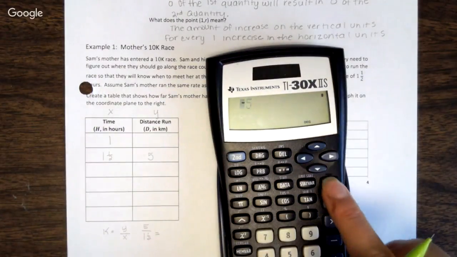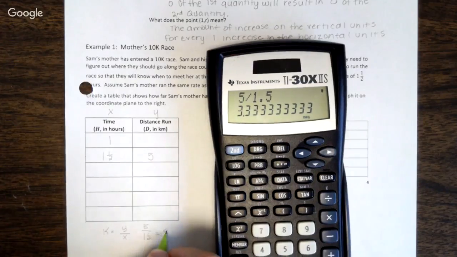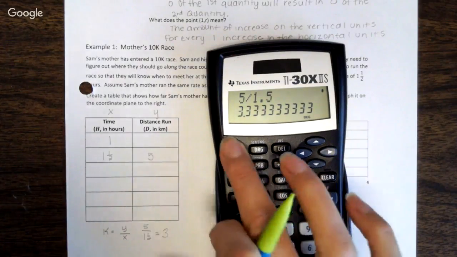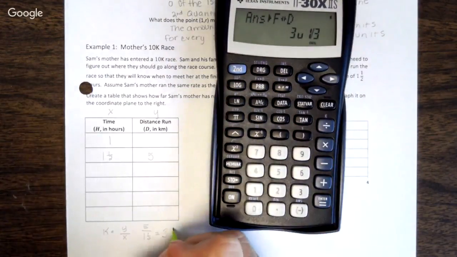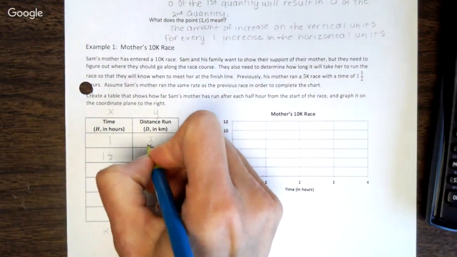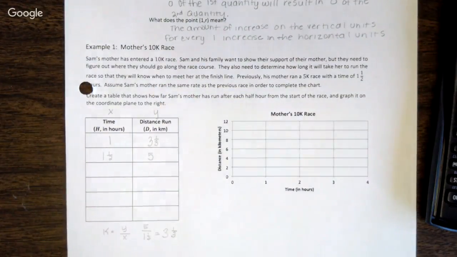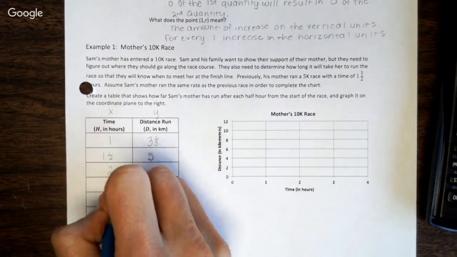5 divided by 1.5 is 3.3 repeating. I don't want to leave it like that. I'm going to change it to a fraction, so it's a little bit easier to work with. That would be 3 1/3. So this is at 1 hour, she has raced 3 1/3 kilometers. Now we can just use that to keep our chart going. I'm going to count by half hours.